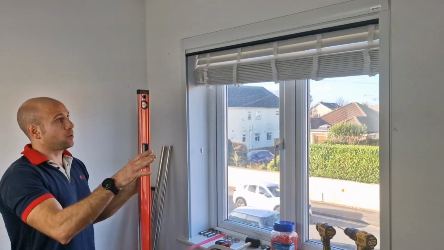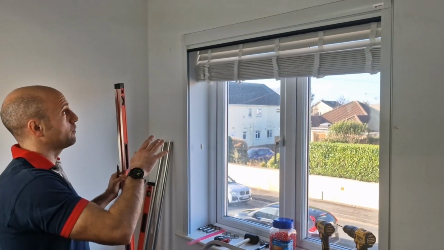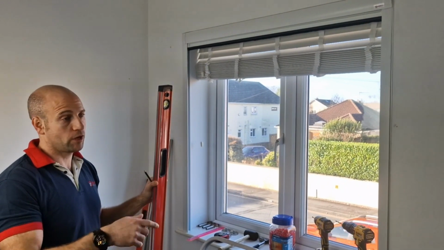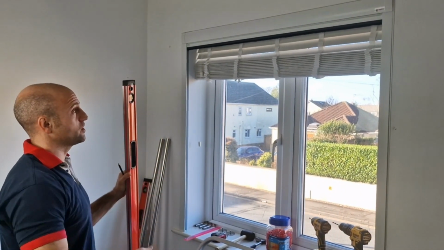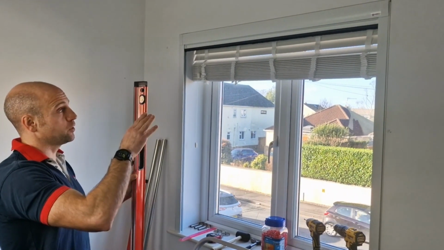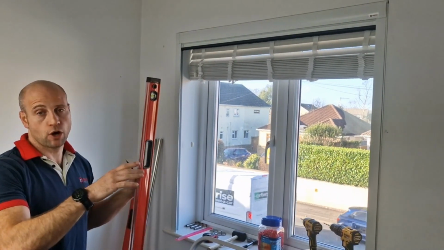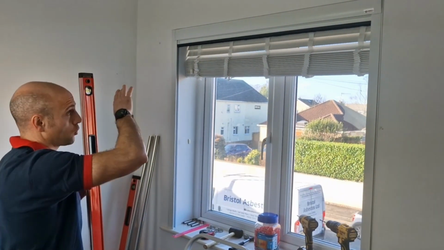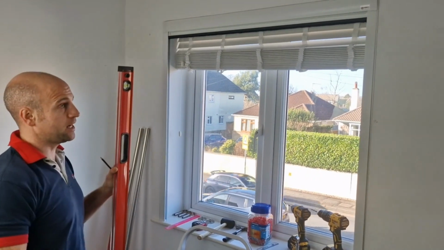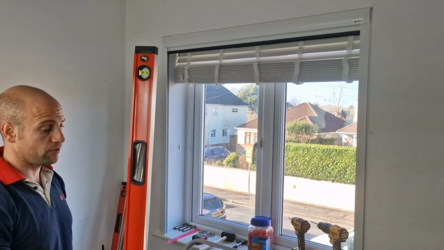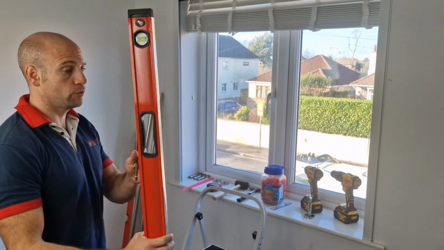Okay. The next step I want to show you is how you get a true level on your window. And it may appear very simple, but little movements of when you're leveling something off make a big difference, especially on longer spans. You'll notice millimeters as you go. So there's two methods. There's the traditional method of using a level.